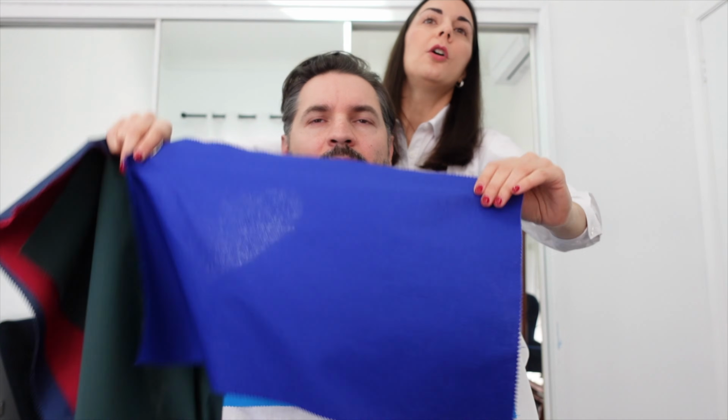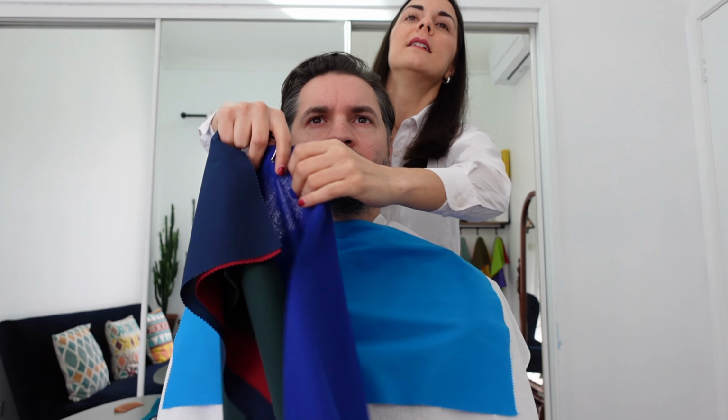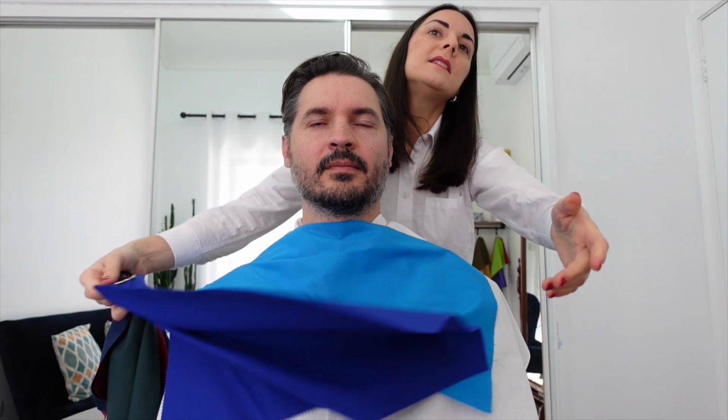So cobalt blue represents the three characteristics of the winter palette better than cyan, because cyan lacks that depth, okay? While cobalt blue is cool, bright and deep, while this is cool, bright and light, okay? So let's say that this is even a more centered color in the winter palette compared to cyan.